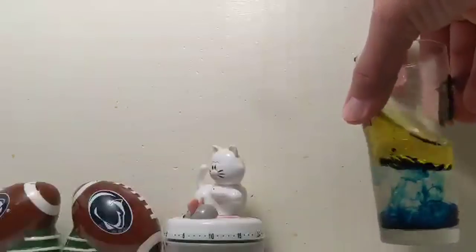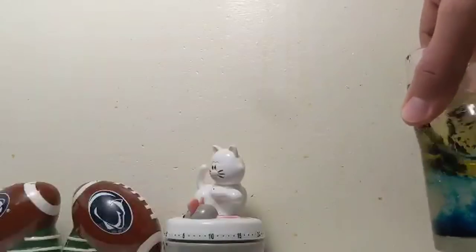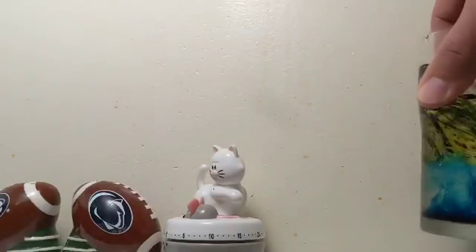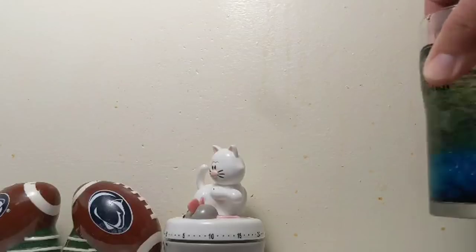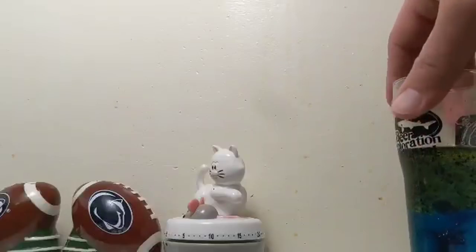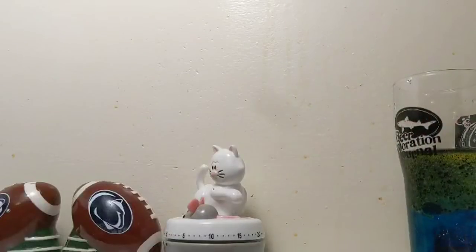Turns out that this dye is quite soluble in the water. So I'm going to give this a nice shake. It's dissolving readily in the water. And I might have shaken it too much.